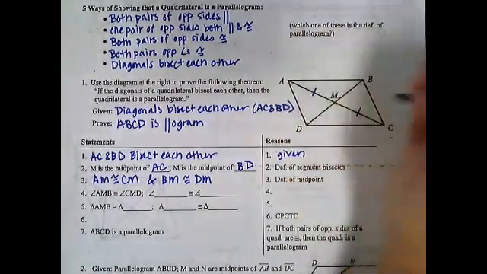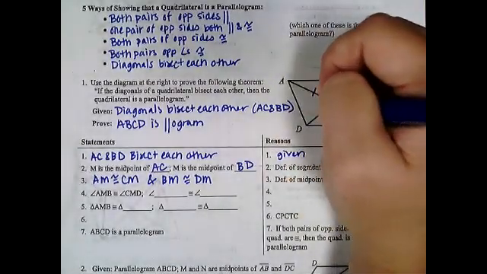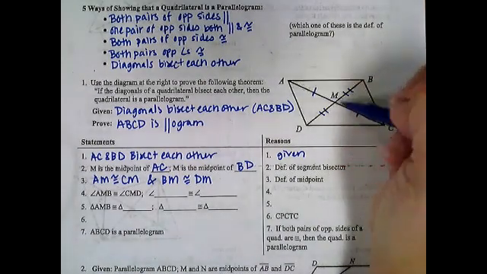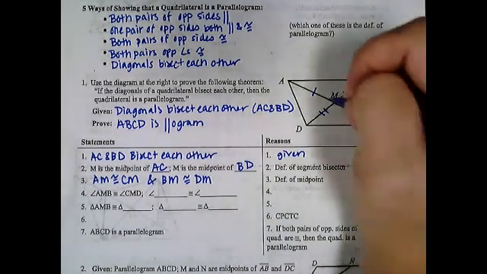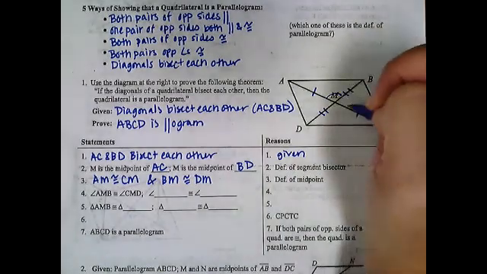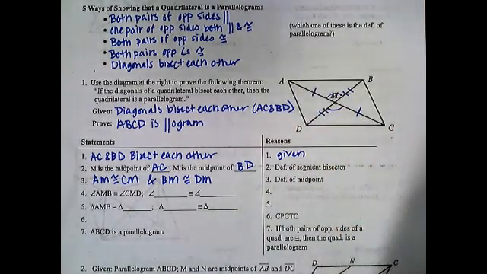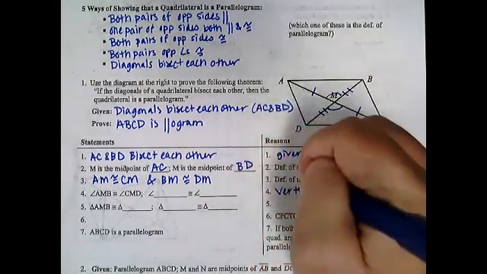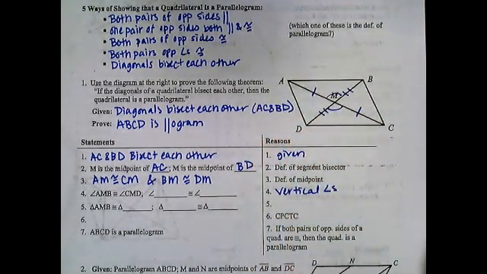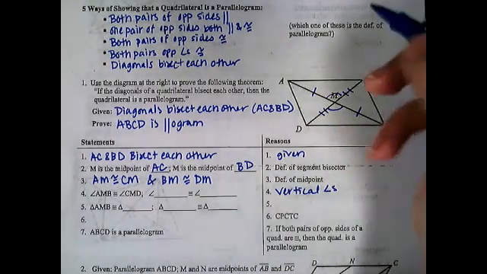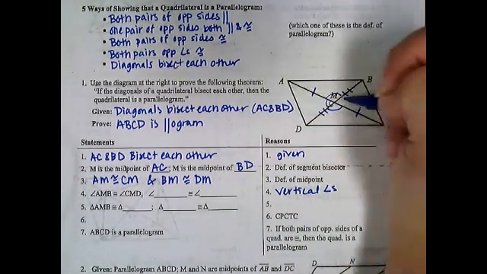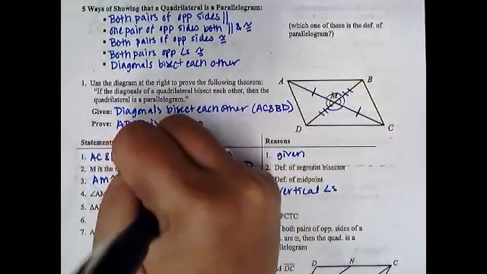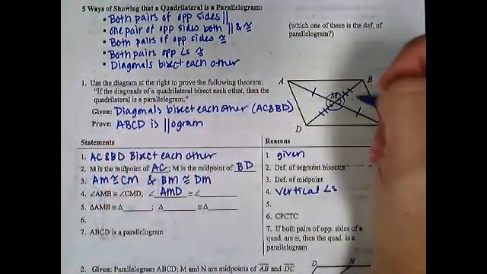So AM and CM, DM and BM. Angle AMB is congruent to angle CMB. That is because those are vertical angles. So what other angles can we prove are congruent because they're vertical angles? That would be this one and this one. So angle AMD and angle CMB.